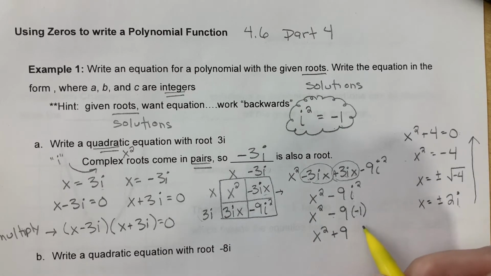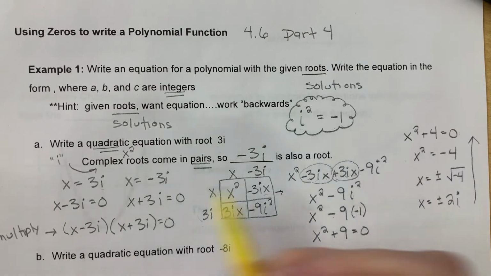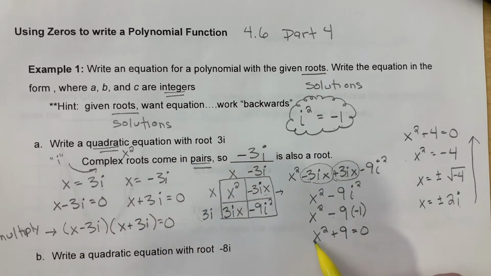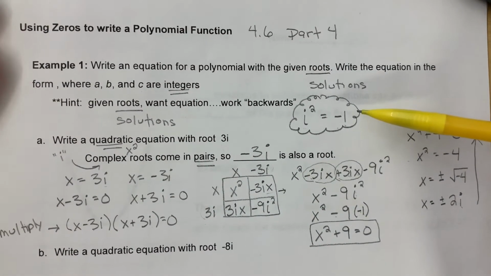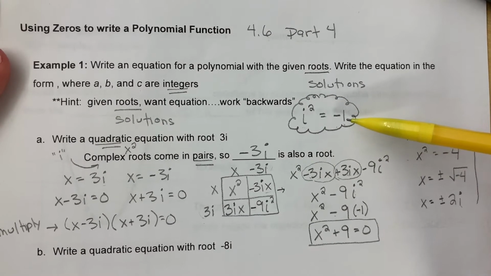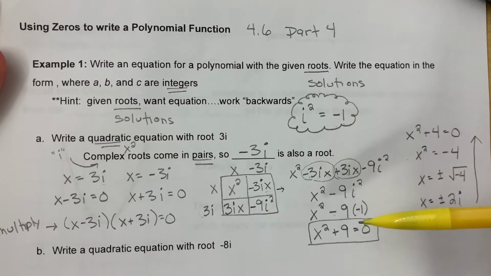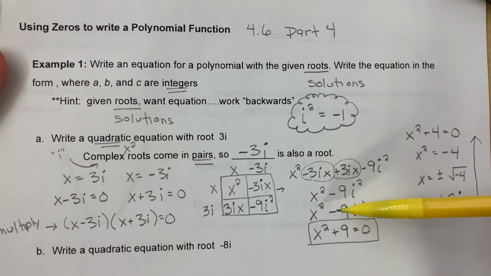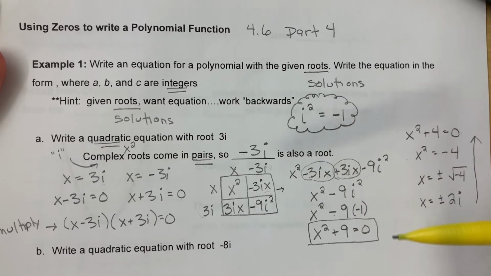So there is my equation, and I'm going to set that equal to 0, because we started out over here with everything set equal to 0. Okay, so just to recap, this is very important. If you have an i squared in your answer, you must substitute in a negative 1 in its place. It's okay to leave an i in your answer if that happens, but never an i squared, okay?